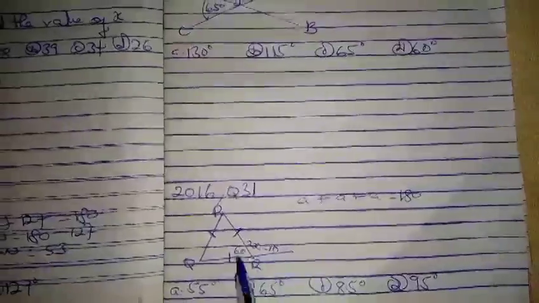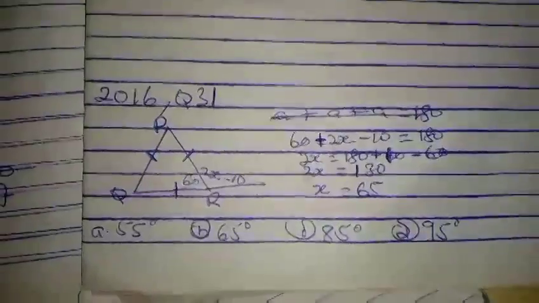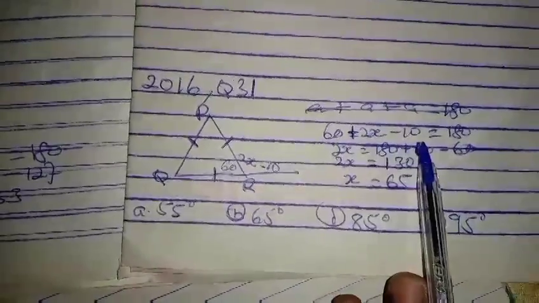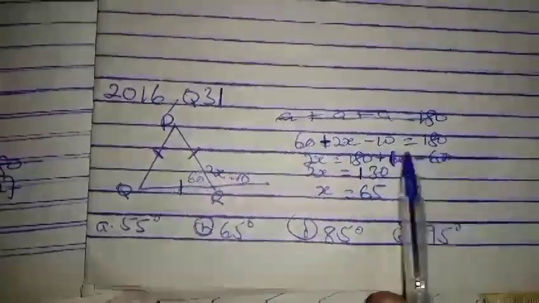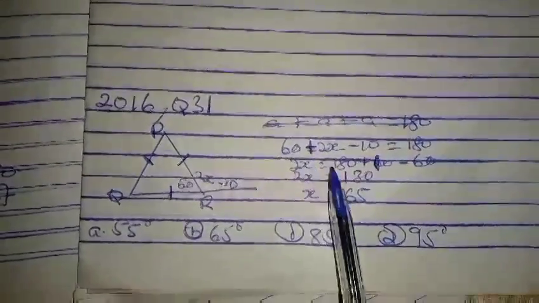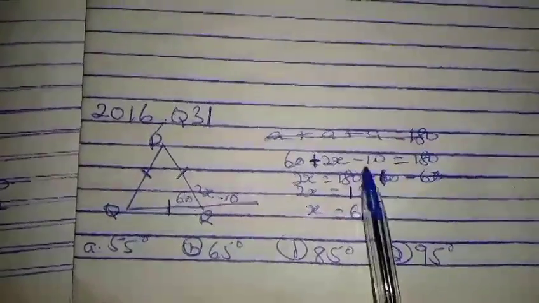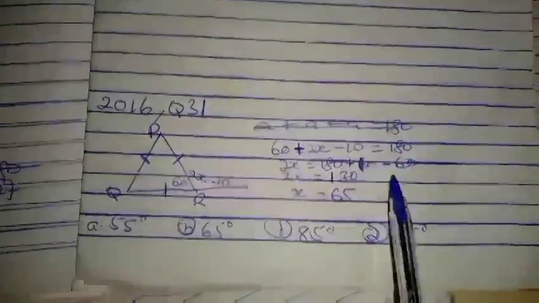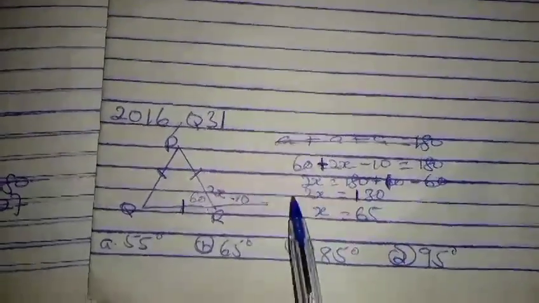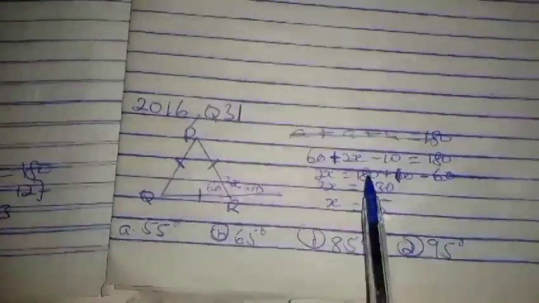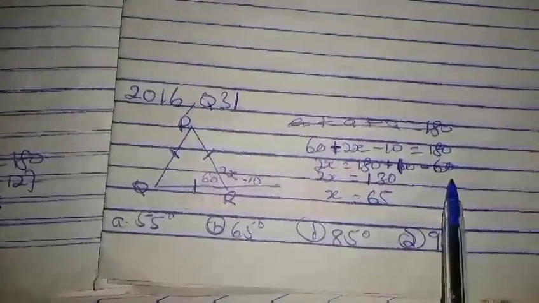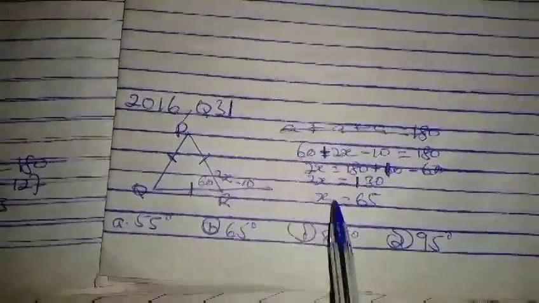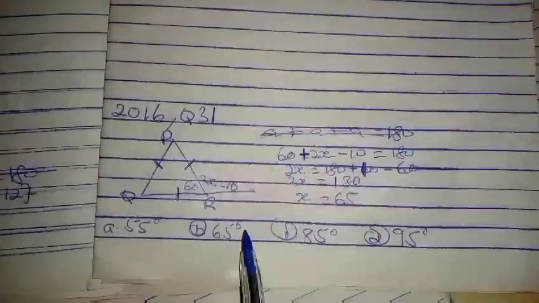So let's work for our x. Here we go. 60 plus 2x minus 10 equates to 180. So group like terms. 2x is equal to 180. We are sending our 10 here, so it becomes positive 10. We are sending our 60, it becomes negative 60. So 2x is equal to 180 plus 10, 190, minus 60, 130. Divide both sides by 2, our x is equal to 65.